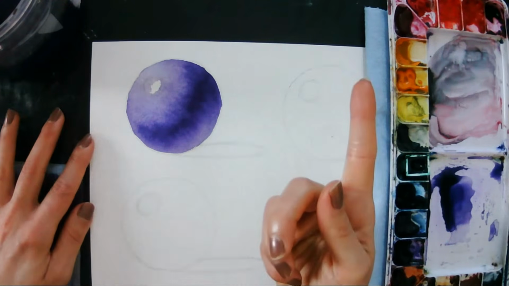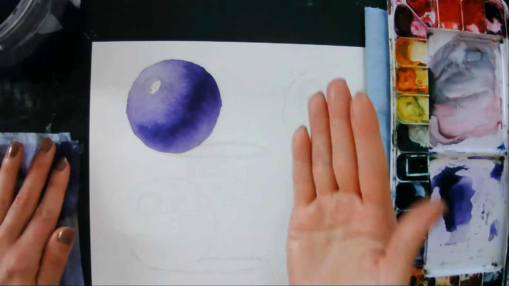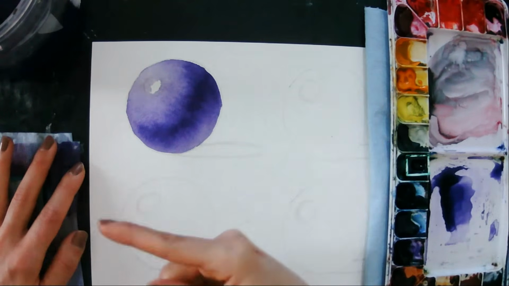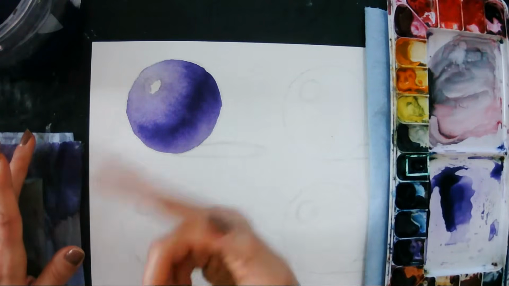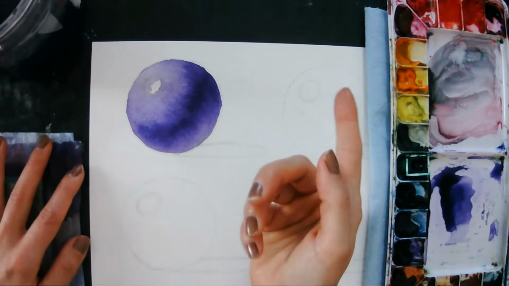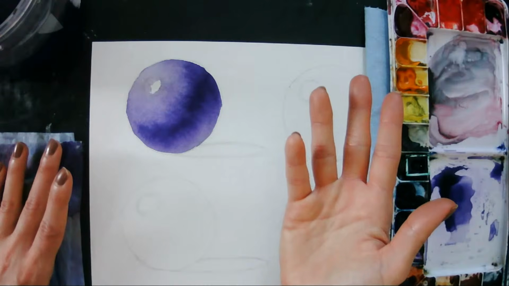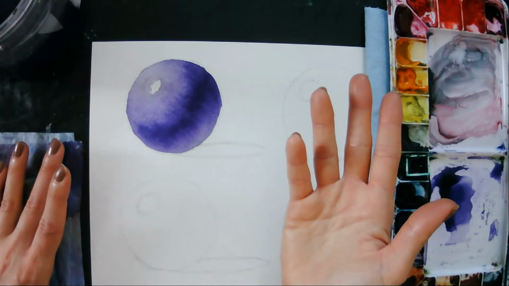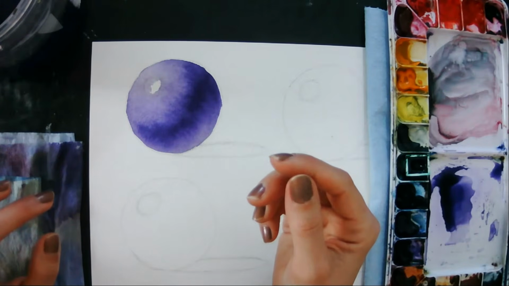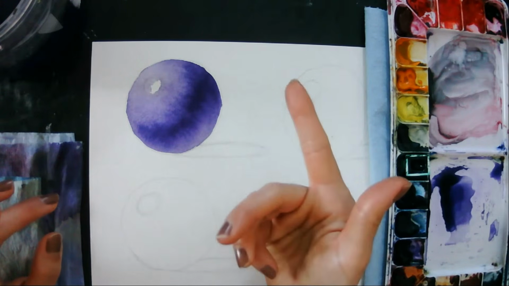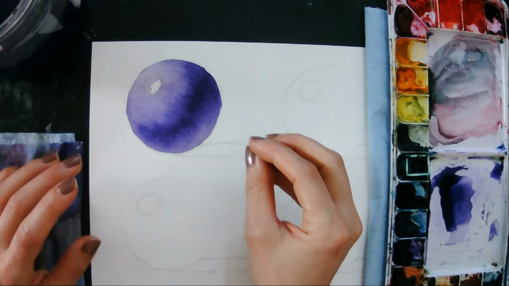Whereas the analogous color scheme has to work for the subject or the object that you are painting, because sometimes it's not as easy as just taking the lighter or darker color that is next to your base color on the color wheel, because it can change the color completely. Does that make sense? Okay, so you kind of need to know, or foresee, what is going to happen when you mix different colors into your first one.